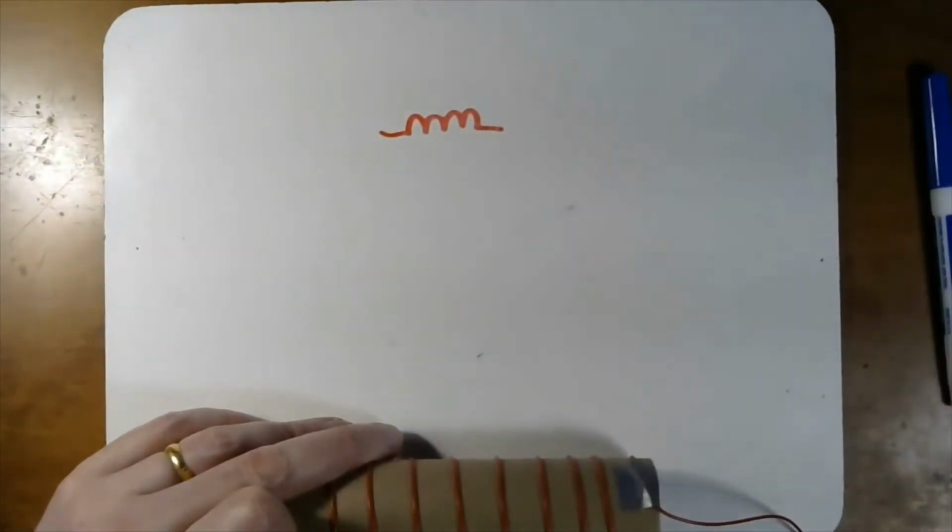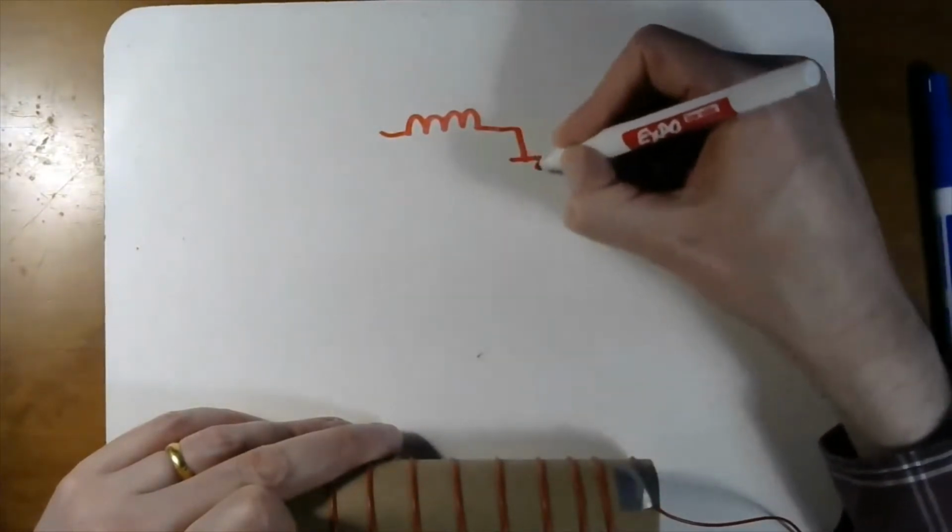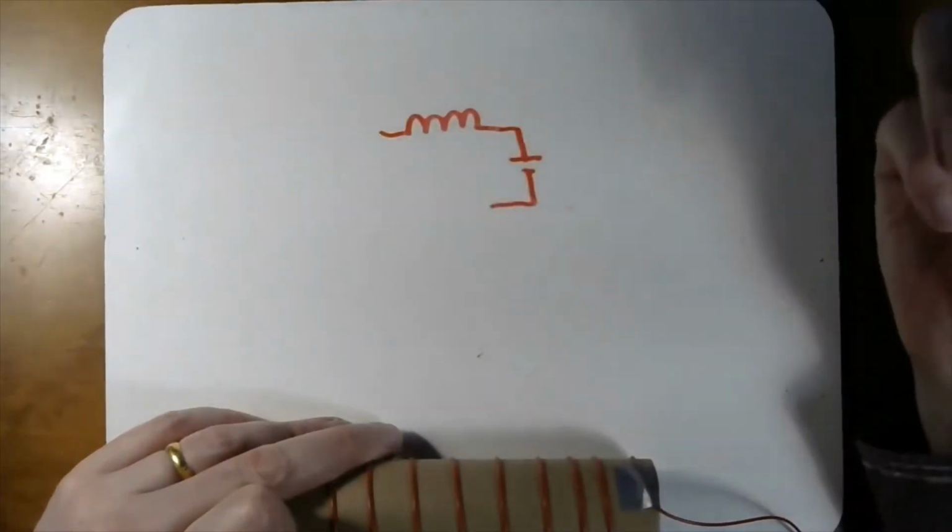Let's connect our inductor to a battery and a resistor. And let's put in a switch.